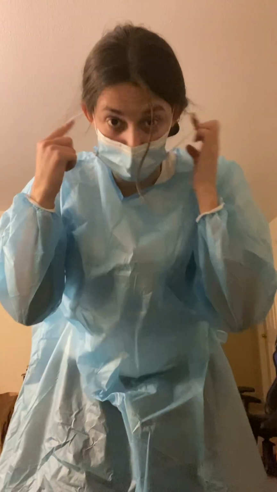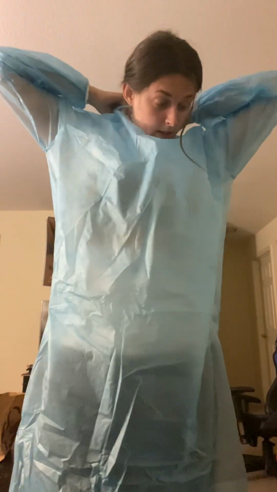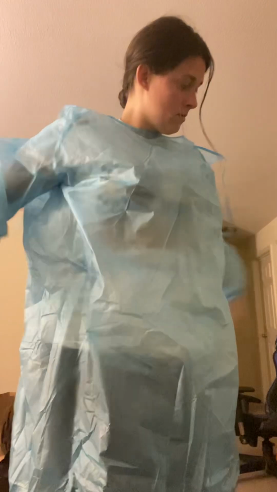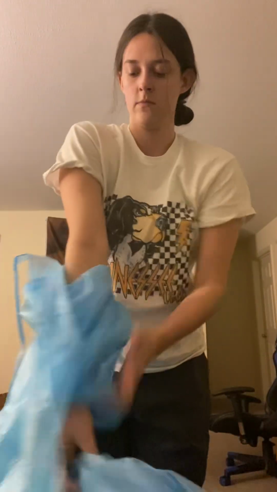And then you're going to take off your mask. And then you're going to go into taking off your gown just by untying it. And then you're disposing that as well into the proper waste trash can.